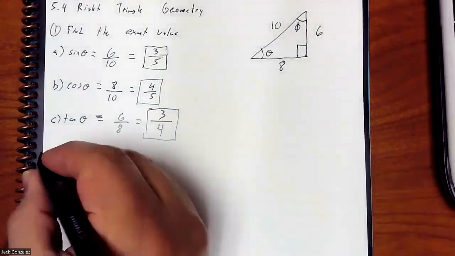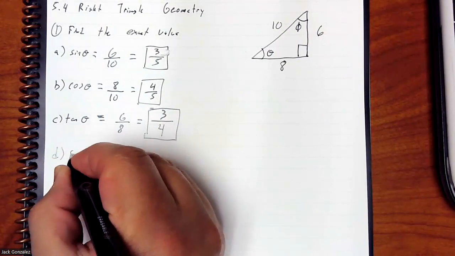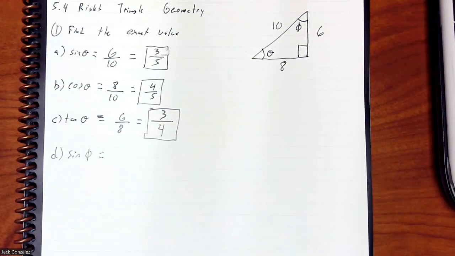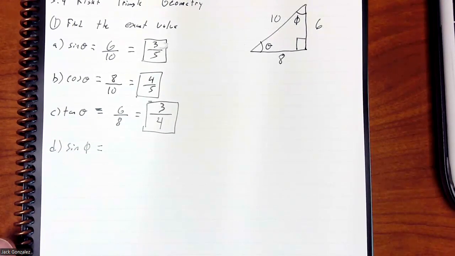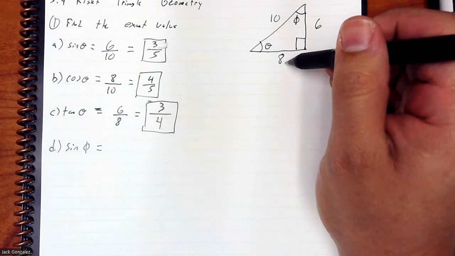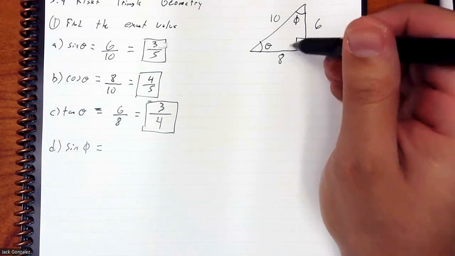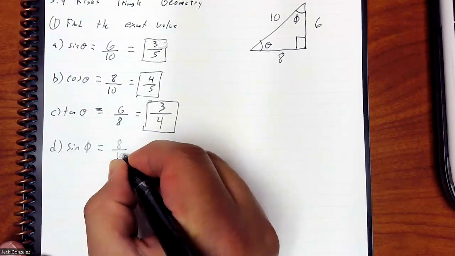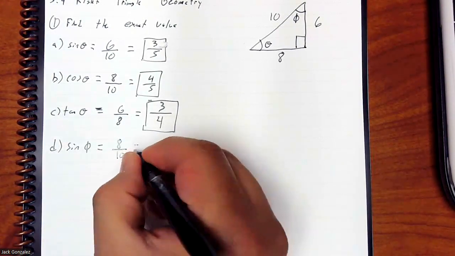Okay. Part D, what is sine of phi? He's up here. So now opposite is down here, right? 8/10. So the hypotenuse won't change, it's just the other stuff that changes.